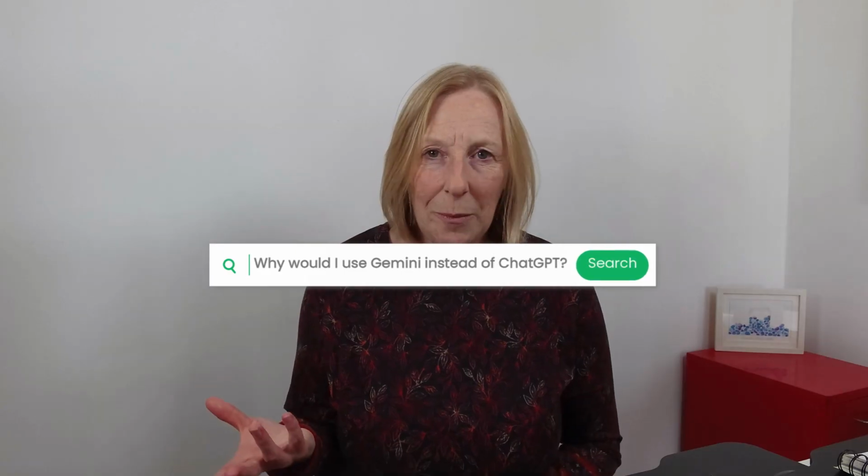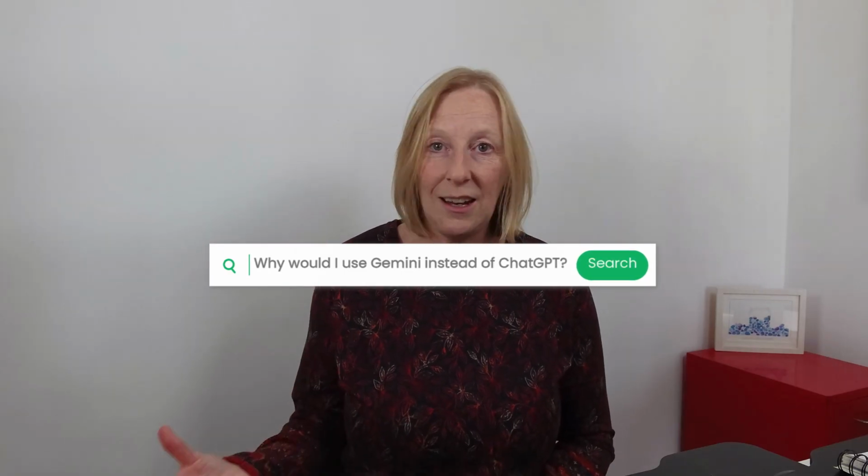Now, a quick heads up though, at the time of recording this, you'll only see Gemini in Google Docs if you're on a Google Workspace plan like Business Standard or Business Plus. You won't see Gemini in your Google Docs if you have a paid business starter account or if you're using a free Google account.